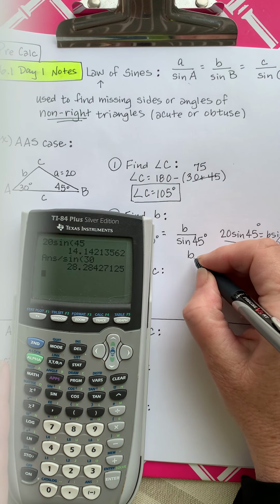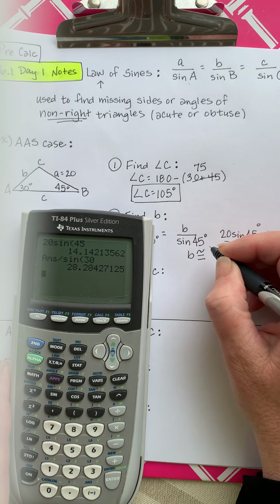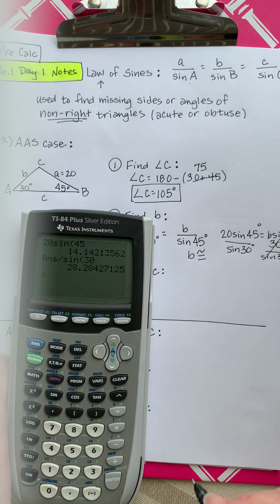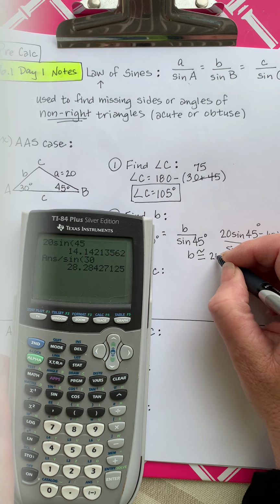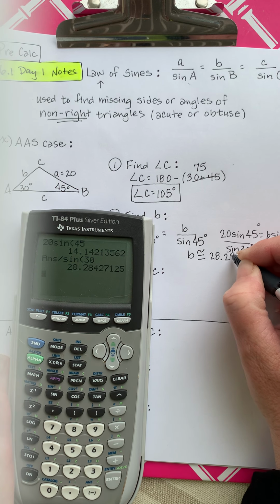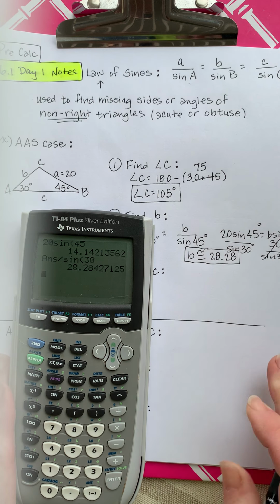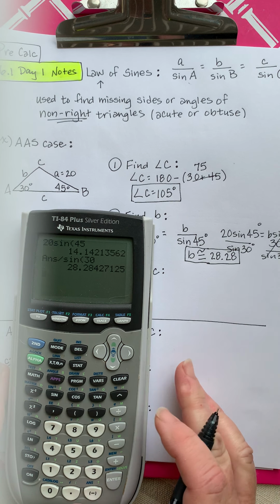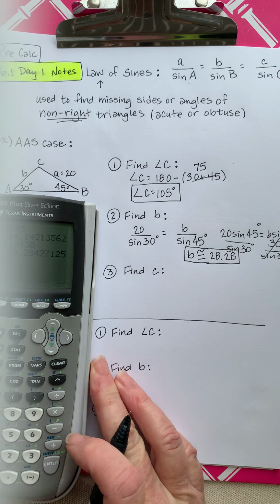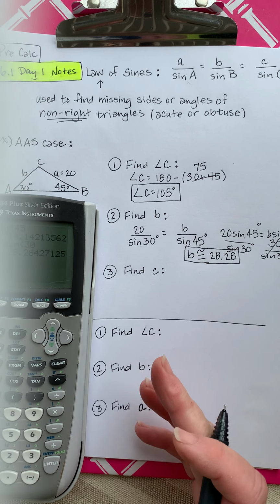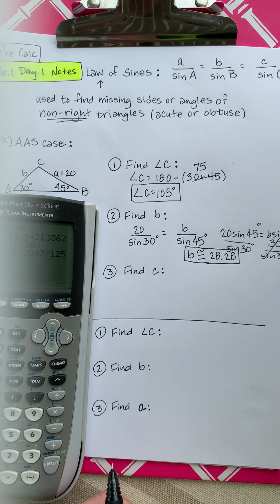28. I'm going to put a little squiggle on there for approximately equal to, because I'm going to round this off, 28.28. And as we know with our book, it doesn't always do a good job of telling you what place to go when you're rounding. If we were in class taking a quiz or a test, I would be very sure to tell you that. Okay, so you'll notice what the book rounds to, and you'll just do the same thing.